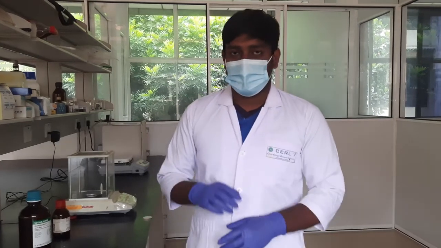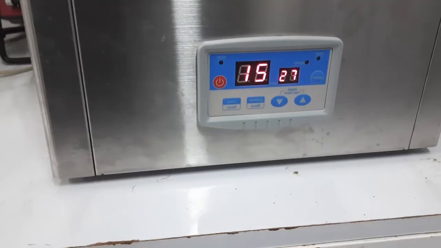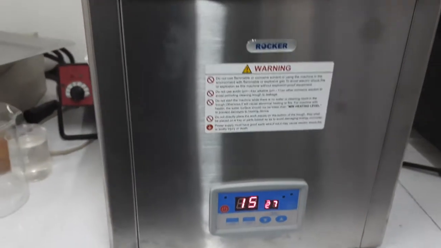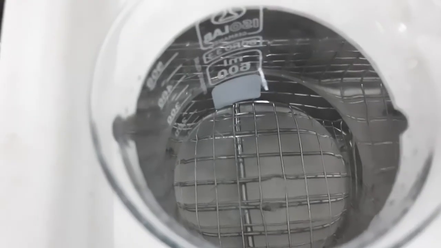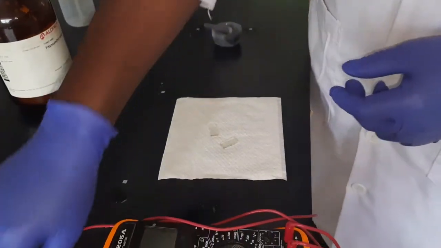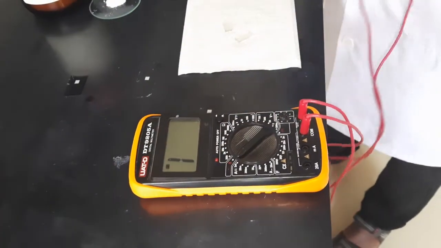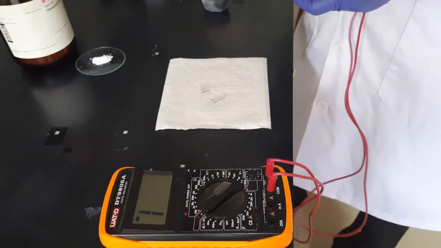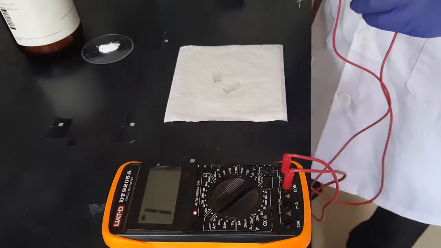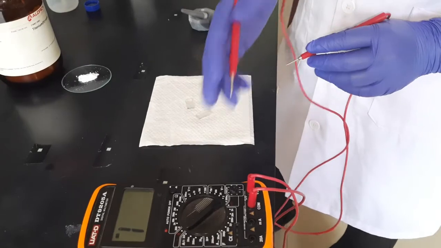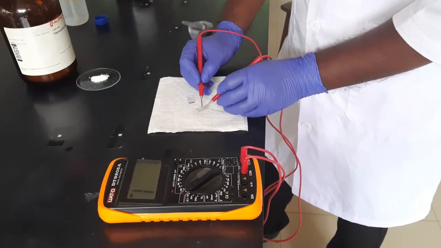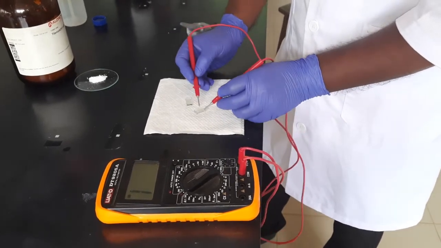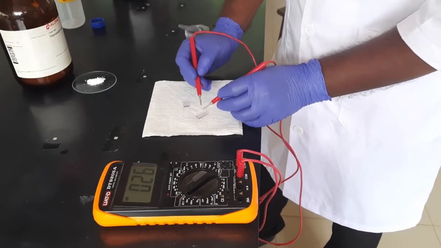Good morning to all. Now I am going to demonstrate how to fabricate a dye-sensitized solar cell. First, the FTO glass is cleaned in a sonicator with soap water, deionized water, and finally with ethanol. In FTO glass, one side is conductive and the other side is non-conductive, which can be confirmed by the multimeter. When the non-conductive side is connected to the multimeter, it does not make a sound, but for the conductive side, it makes a sound by the detector.